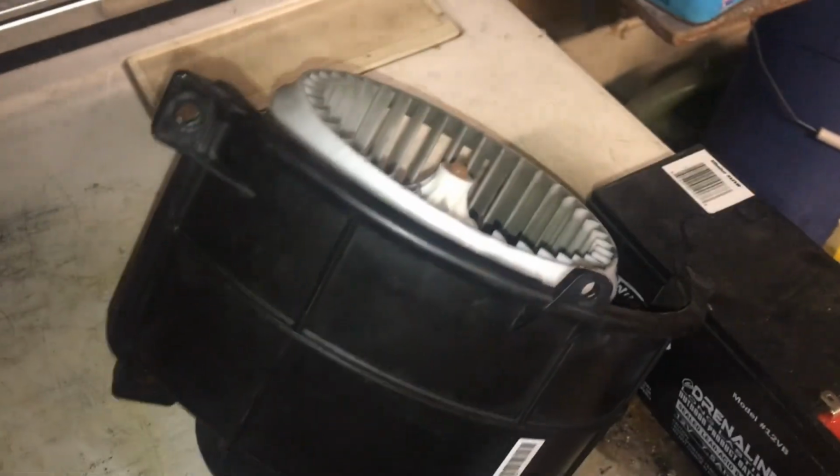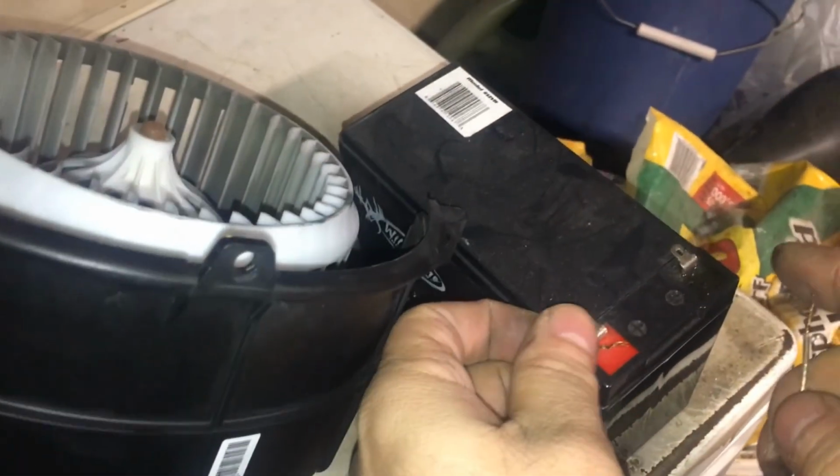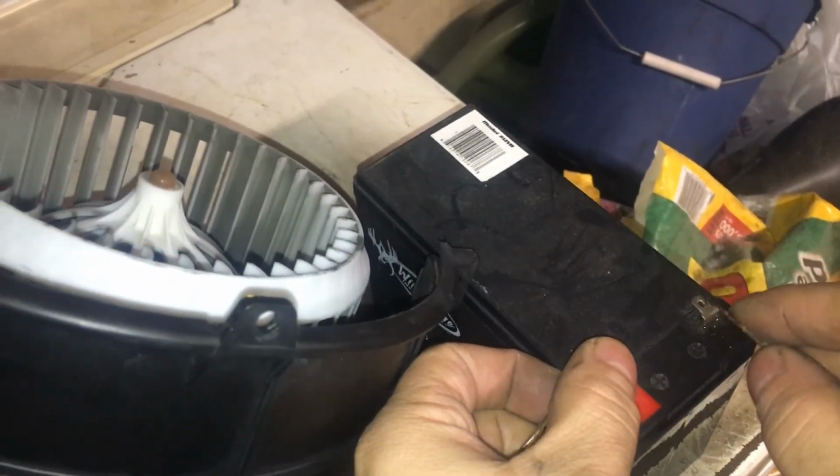Well, this motor spins perfectly fine. So, is it our resistor?